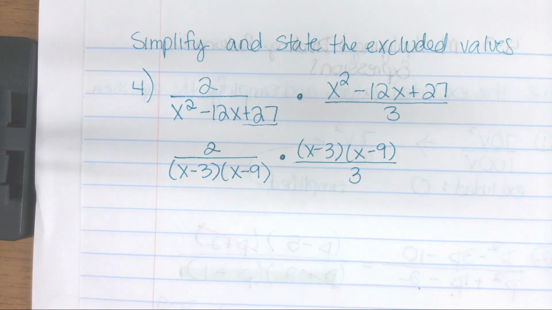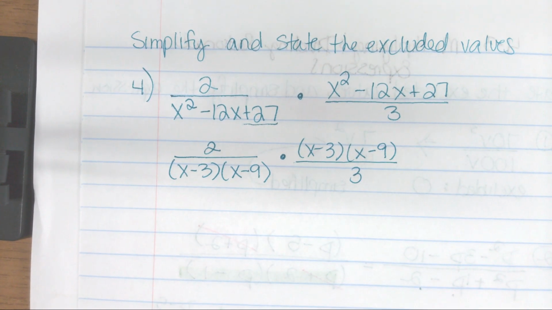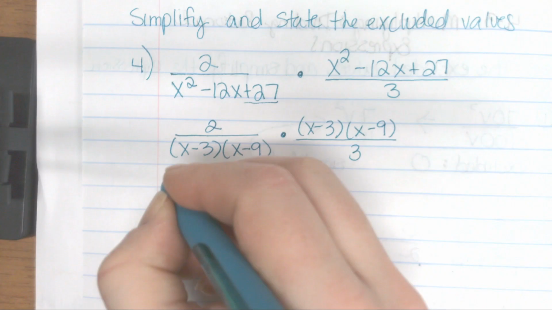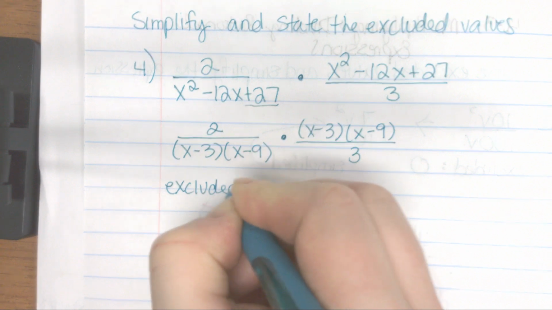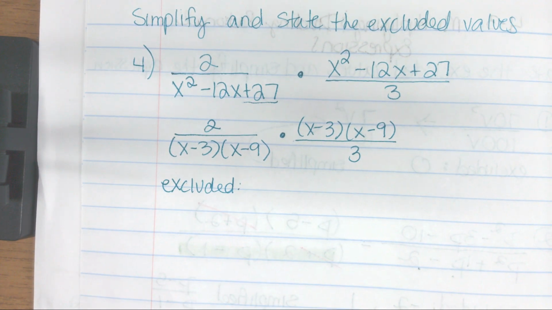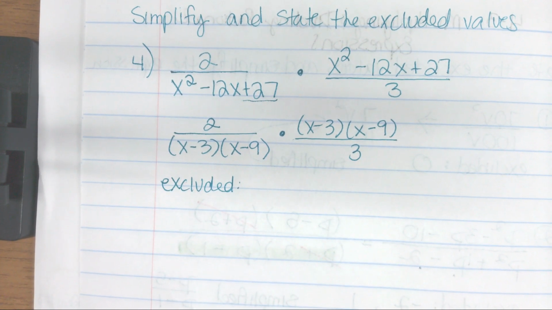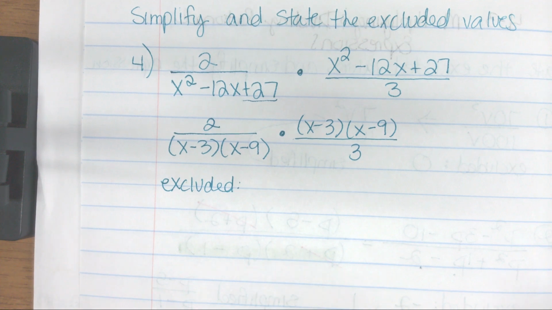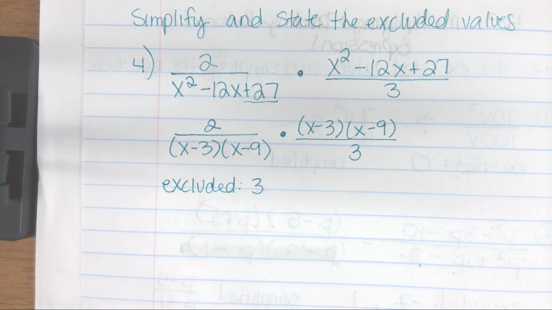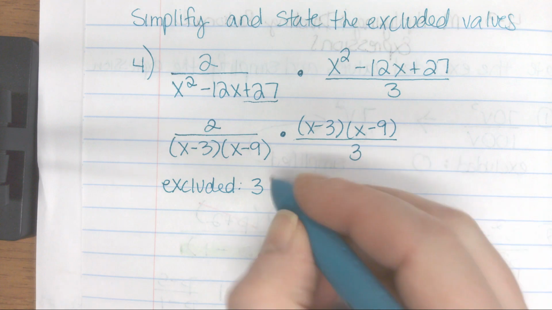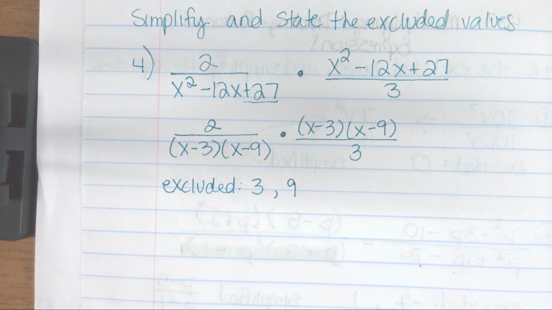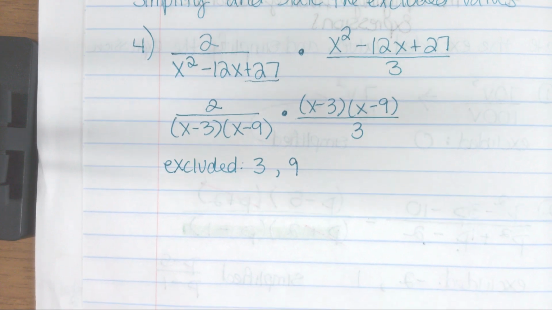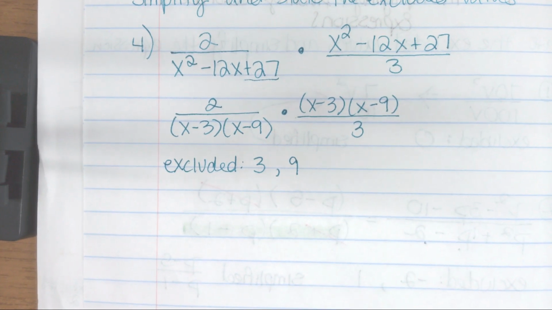All right, so what are the excluded values then? Can somebody give me one of them? Three. And the other? 9. All right. The simplified version, we would cancel all of the factors that we could out.